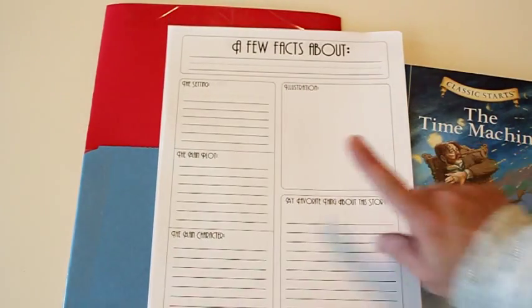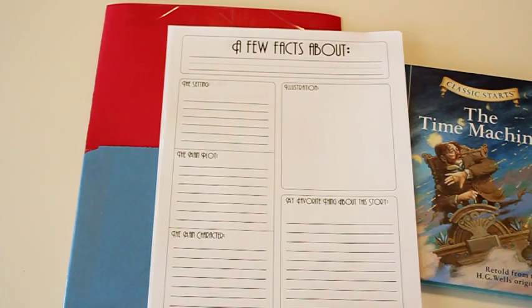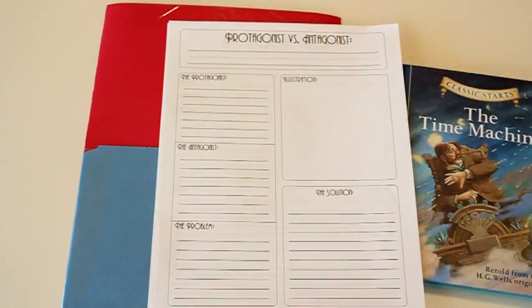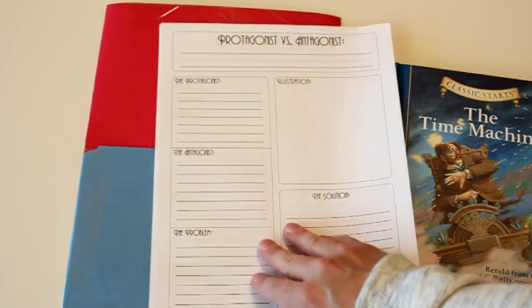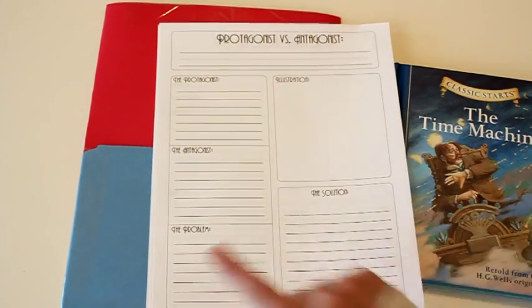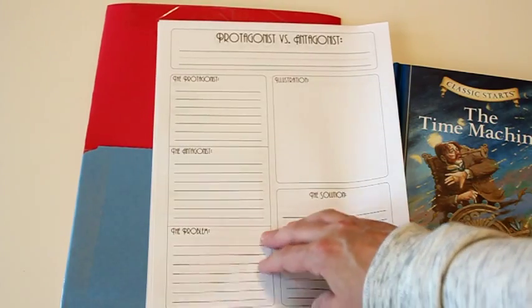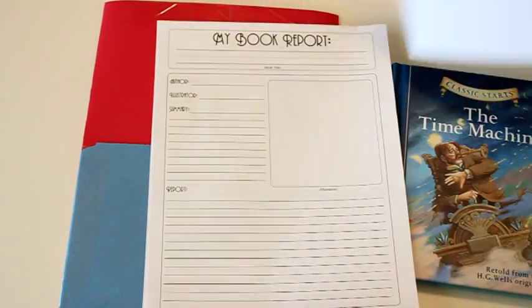They also all come with just a few facts about the story: the setting, the plot, the main character, and then their favorite thing about it. They'll fill out a worksheet on the protagonist and antagonist, who they were, what the problem was, and what the solution was. So they'll fill this out towards the end of their reading.